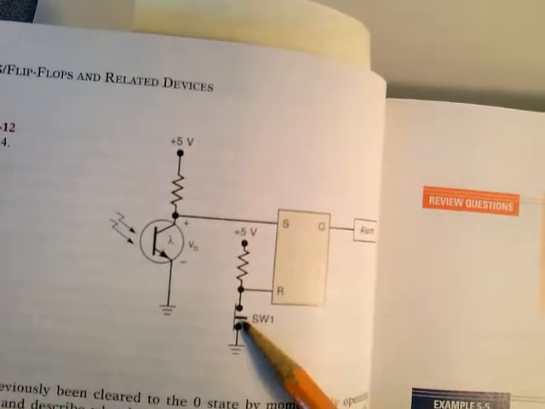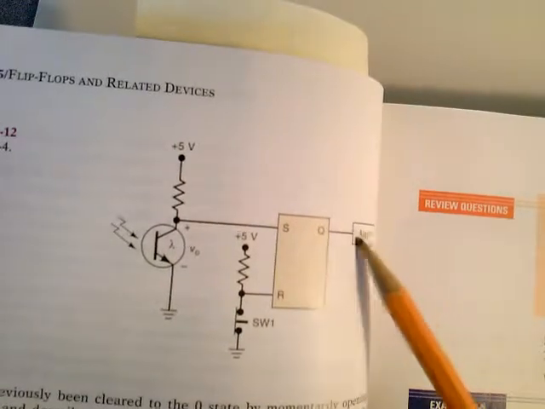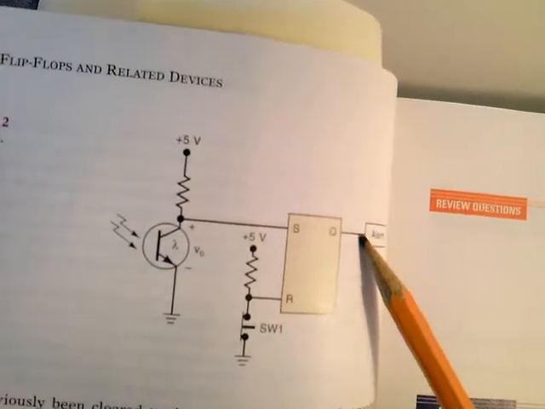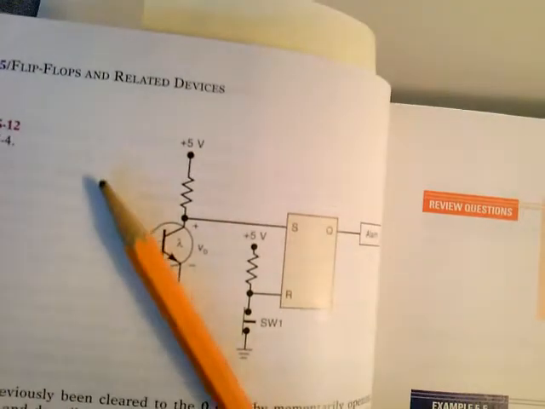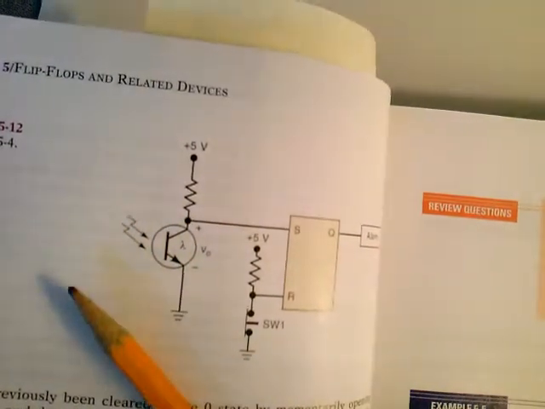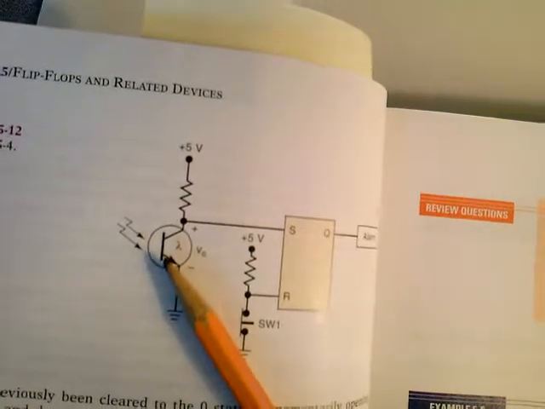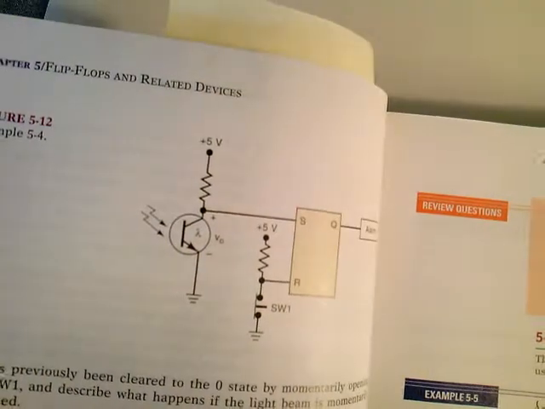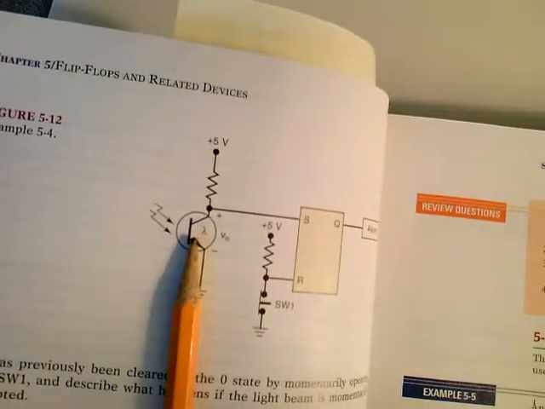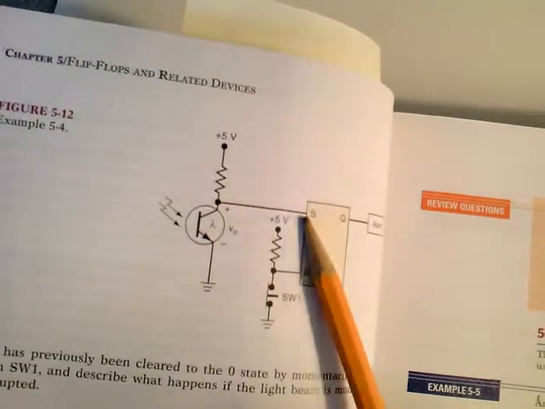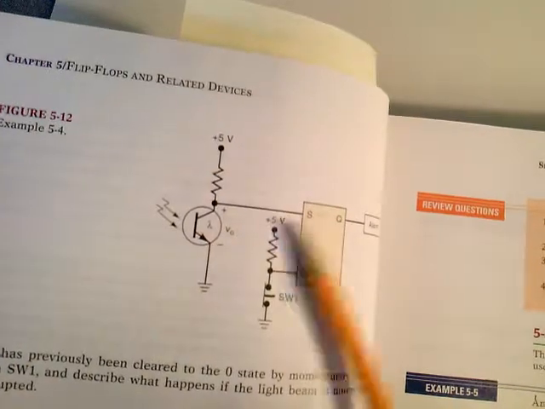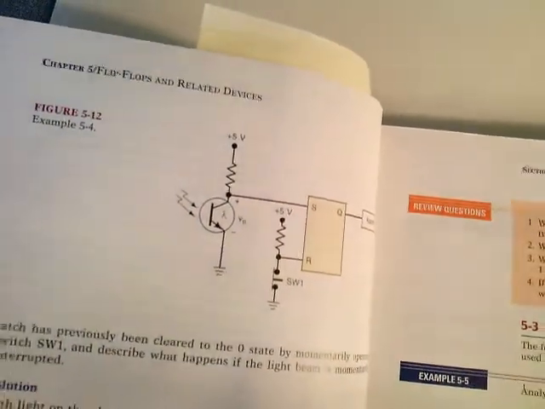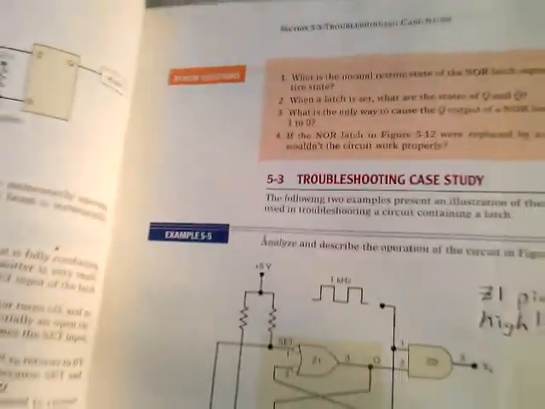Okay? And with this switched in, they're both low. There's no change out here. This is low, inactive. Well, as soon as the light is blocked or interrupted, somebody walking through a doorway and this light hitting this photocell gets interrupted, this turns off. When this turns off, it pulls set high. When set goes high, the output Q gets set and the alarm goes off. They talk about this problem there in this chapter.